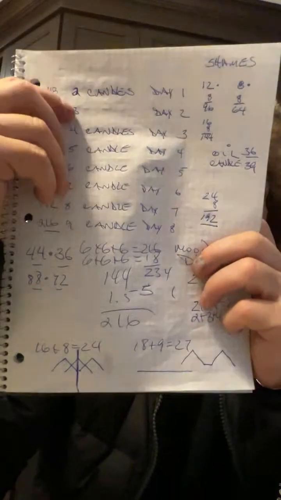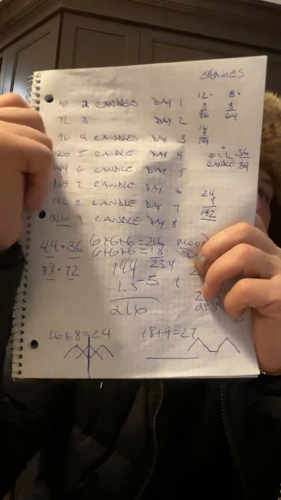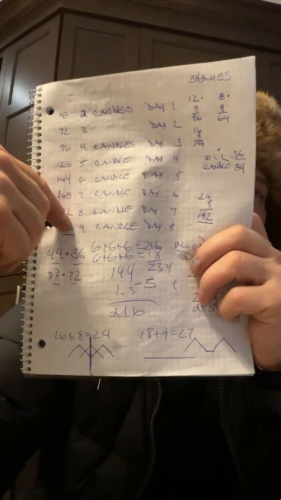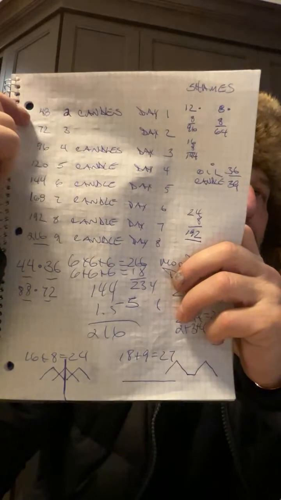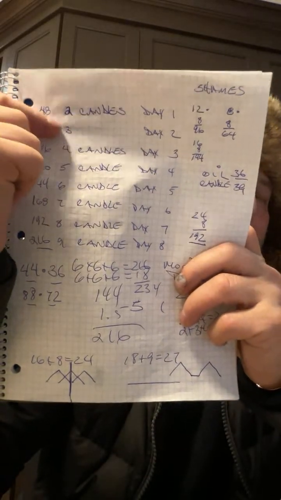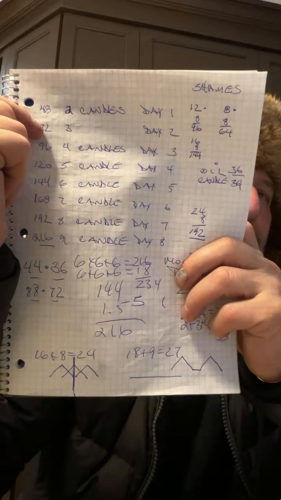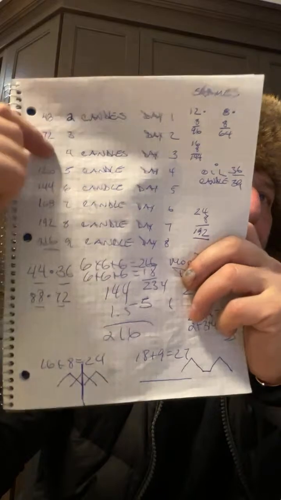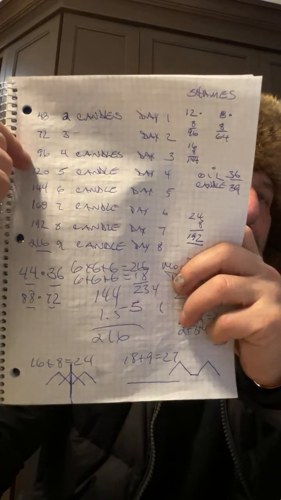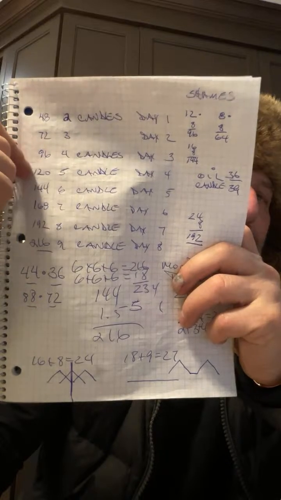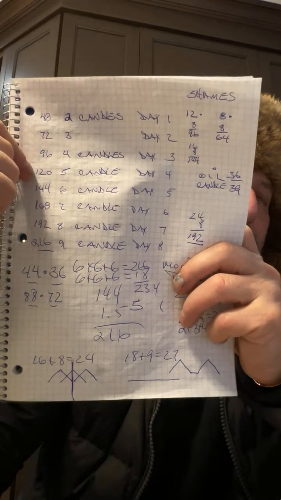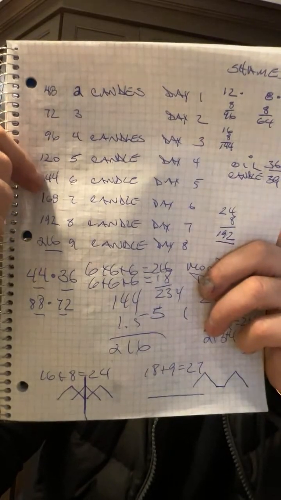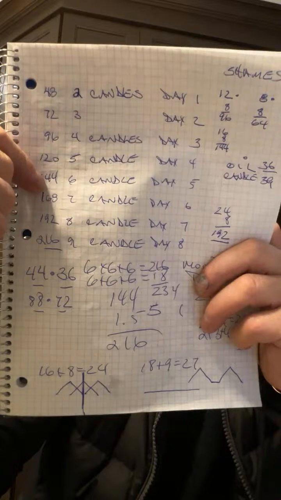The total number of hours lit up in a week is going to equal 216. 9 candles, right? Here, we get 48 hours. Here, the third candle, and there's a mistake in here I just saw. The third candle is going to give me 72 hours. The fourth candle is going to give me 96 hours. The fifth candle is going to give me 120 hours. The sixth candle is going to give me 144 hours, 1,440 minutes in a day.